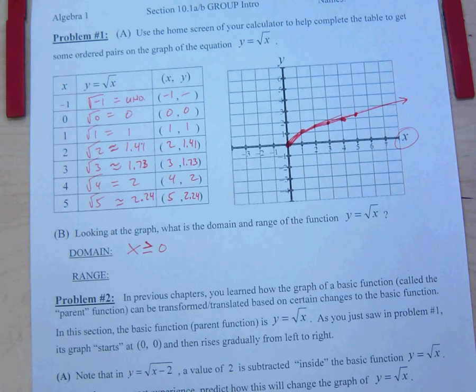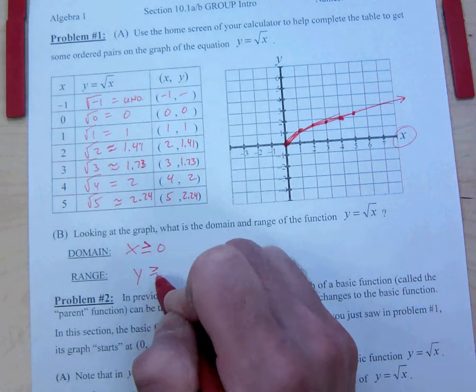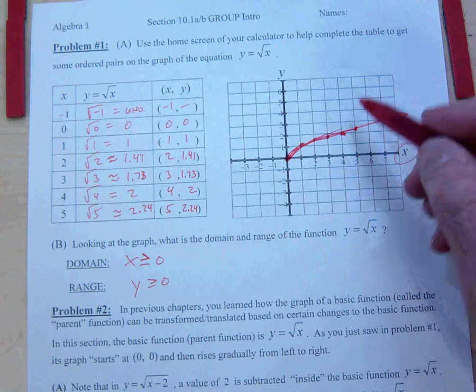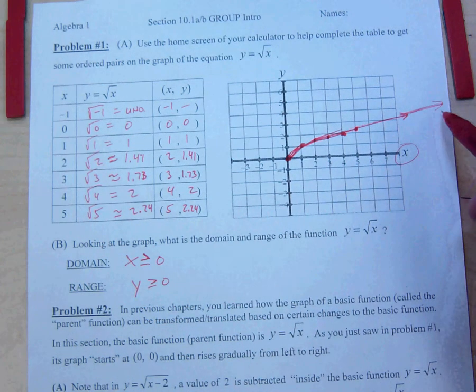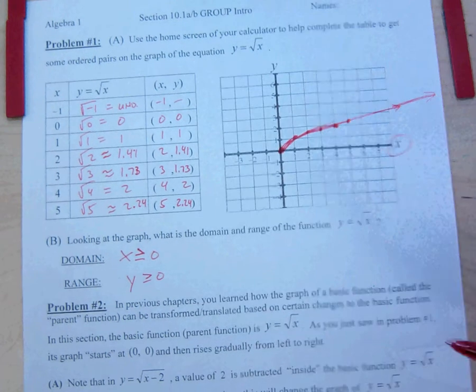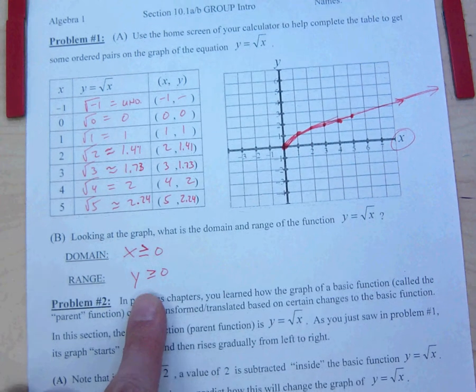Jack D, what's the range here? So how would you say that? Y is greater than or equal to what? 0. Do you agree that the lowest y value you see right here is 0 and then it goes up? Do you agree this goes up and to the right forever, doesn't it? Yeah. And that's why you start at a y value of 0 and go up. You start at an x value of 0 and go right. So everybody with me on that?